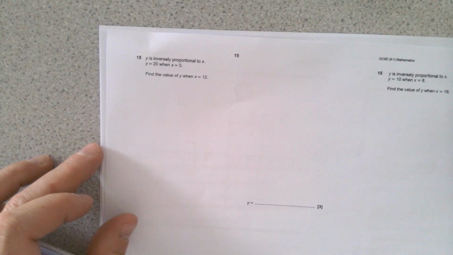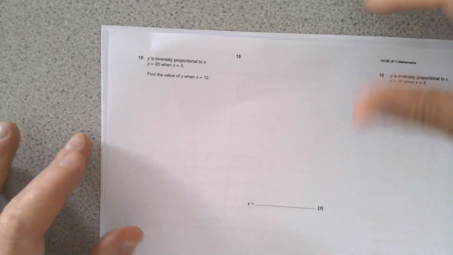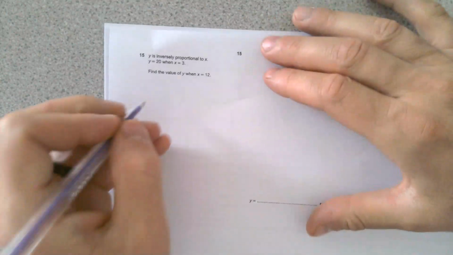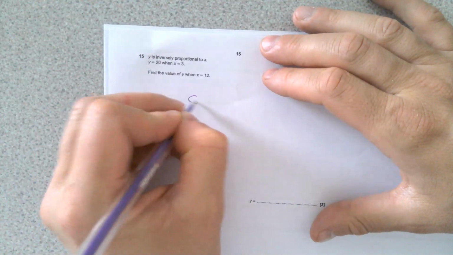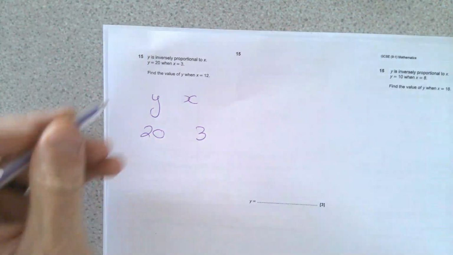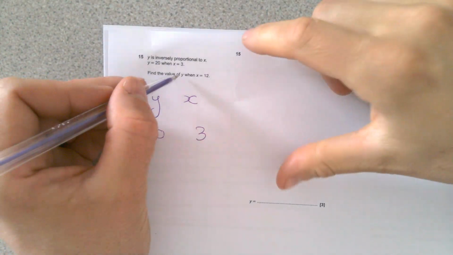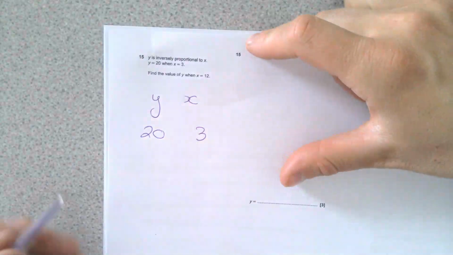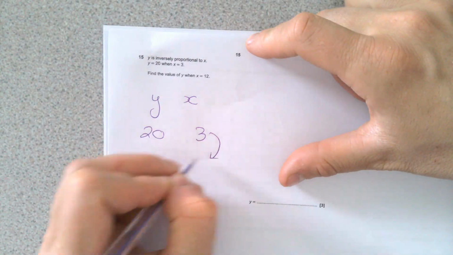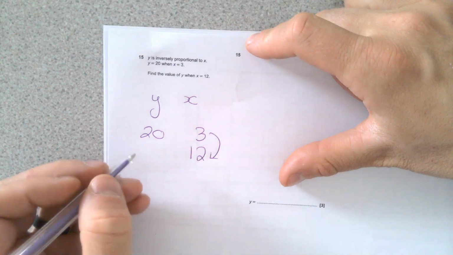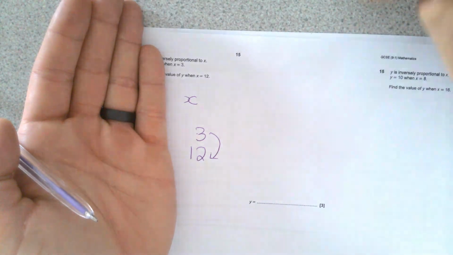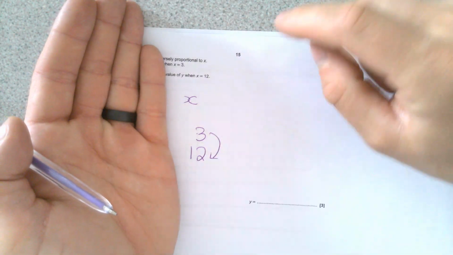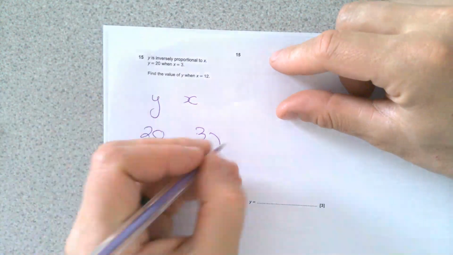Right, next one. Y is inversely proportional to X. So you've got Y is 20, X is 3. Find the value of Y when X is 12. So we're going to go here. I'm going to ignore the Y for the time being. It's worth 3 marks. I've got 3 multiplied by 4 gives me 12.